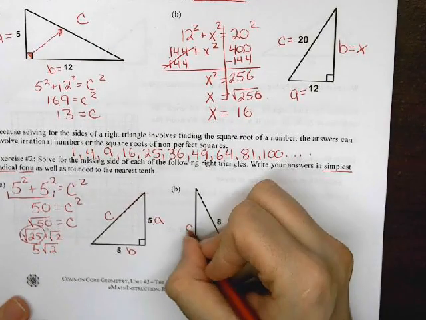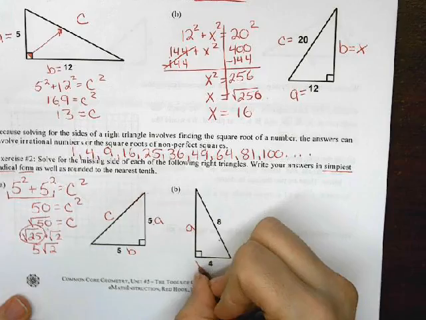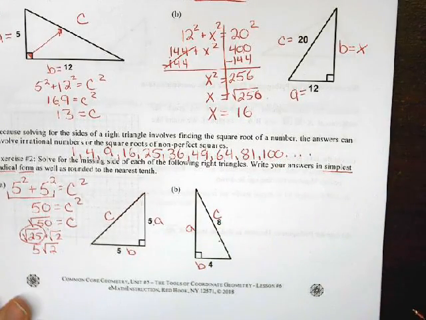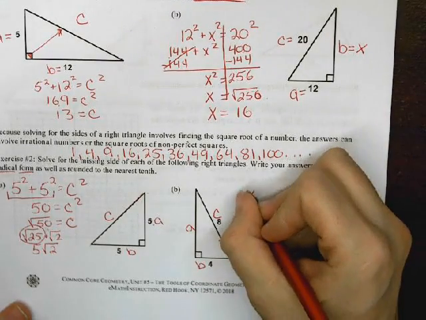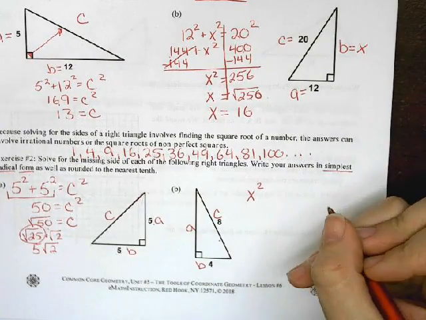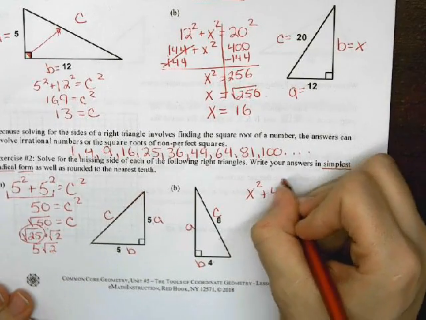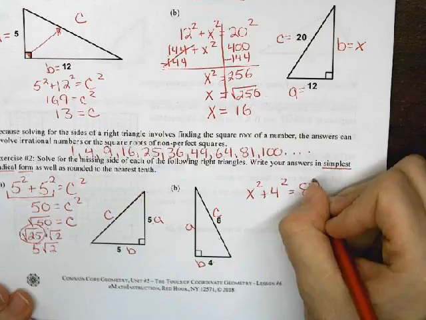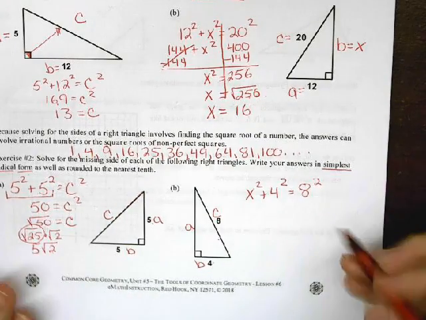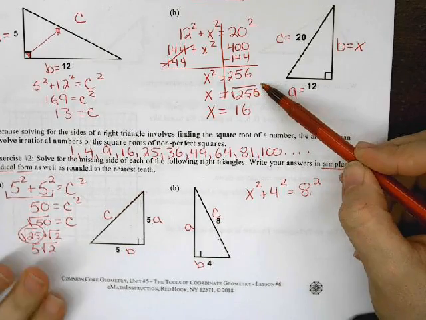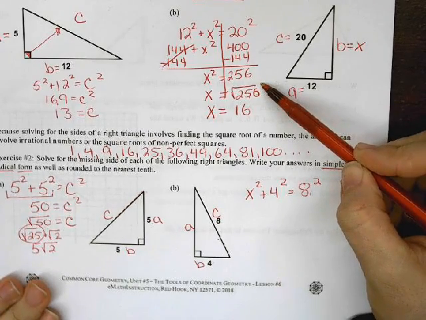Again, identify the parts of your right triangle. There's side a, there's side b, here's side c. So I'm going to do a squared, which I don't know, so I'm going to call that my x squared, or you could leave it as a squared. b squared is 4 squared, and c squared is 8 squared. So this is very similar to the problem that we had done up here, where we had side c and we did not have one of the legs.